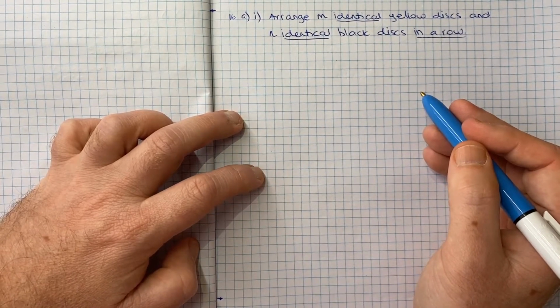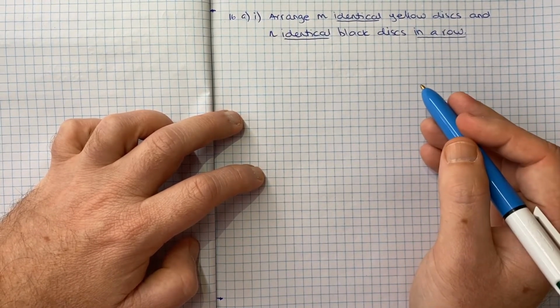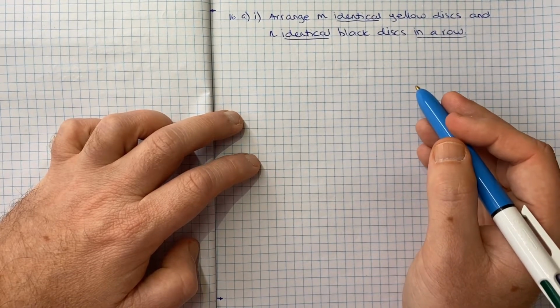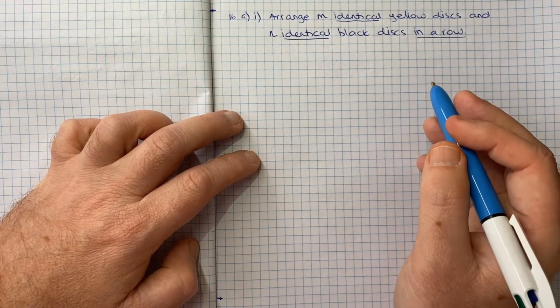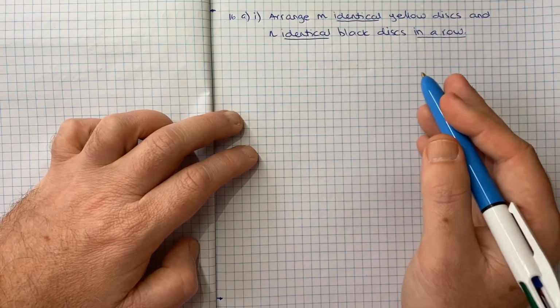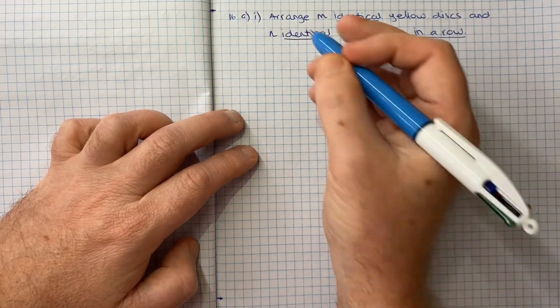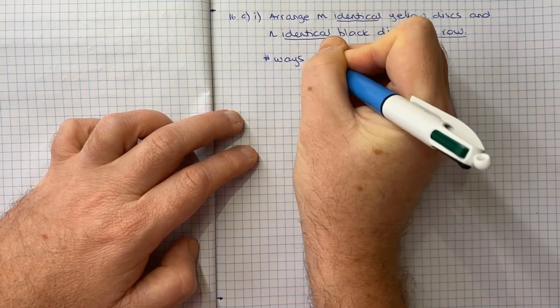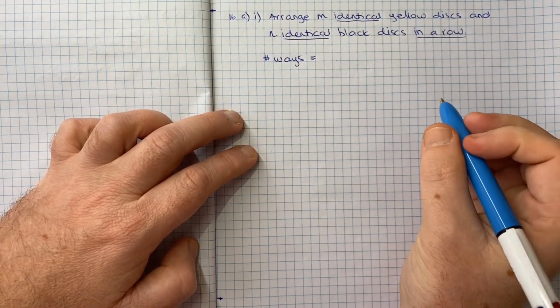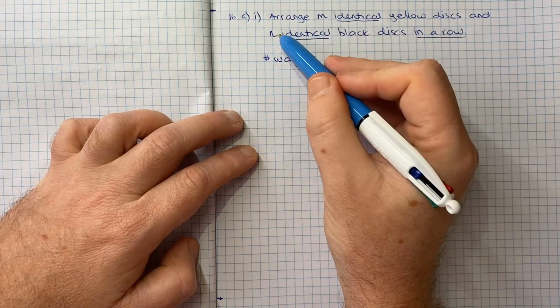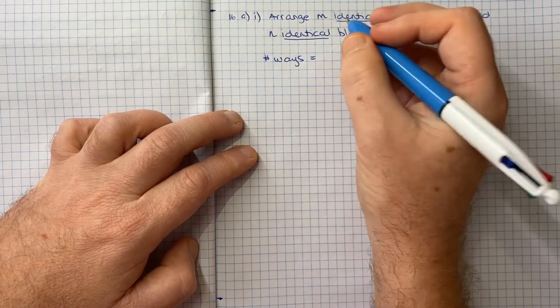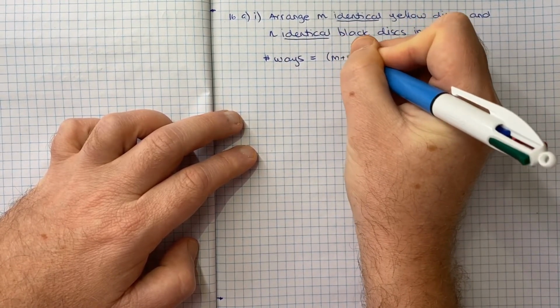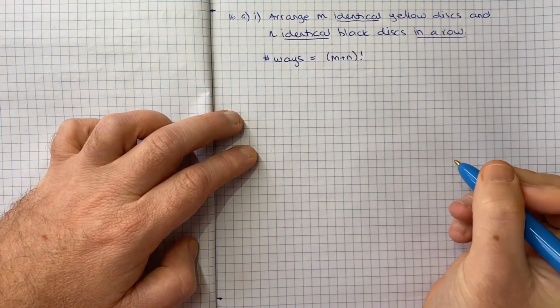But in this case, there's a few ways you can think about it. I think what you'd call the standard or typical way would be simply to say that the number of ways you can arrange this would be equal to the total amount of discs that we're arranging, which is M plus N. So you'd say M plus N factorial.